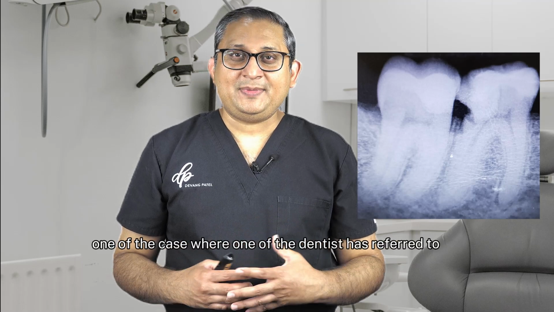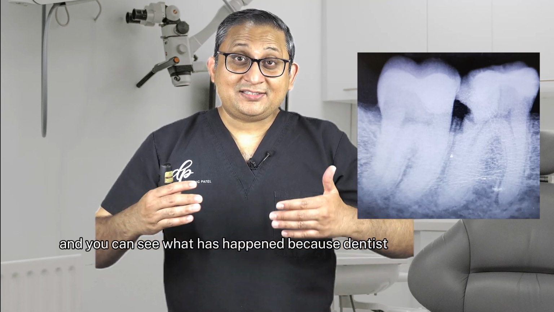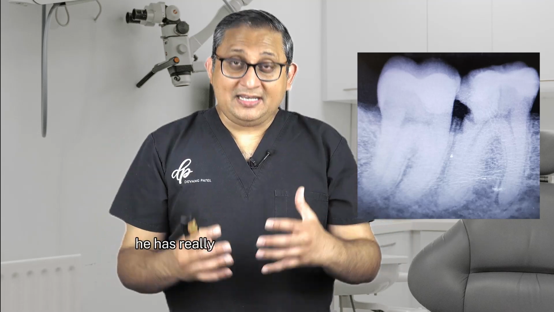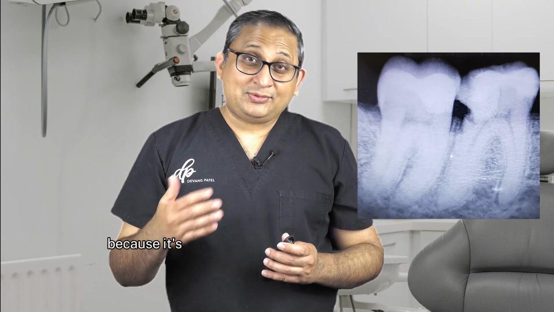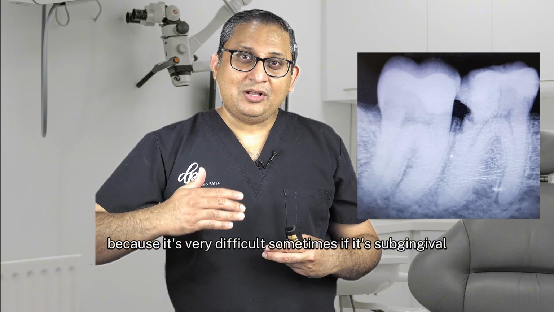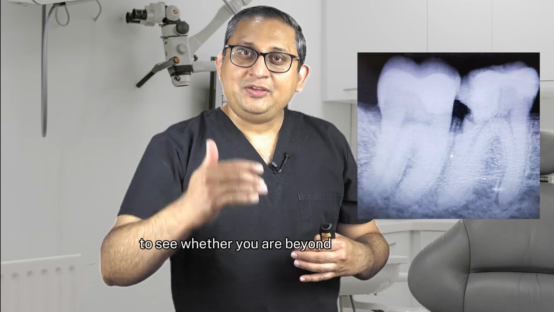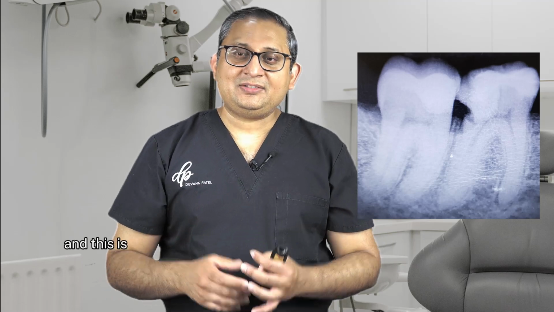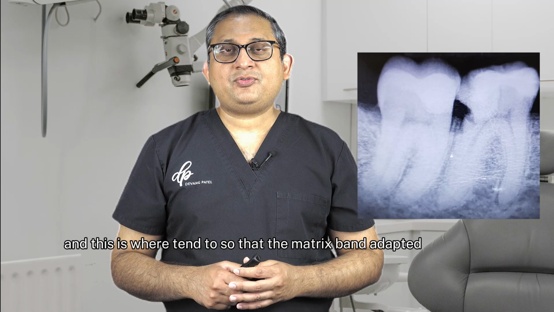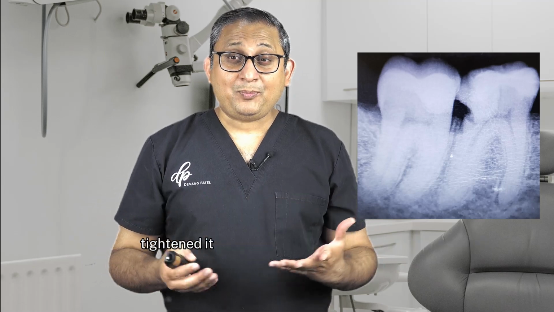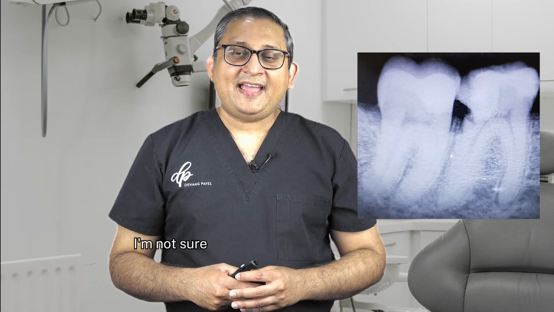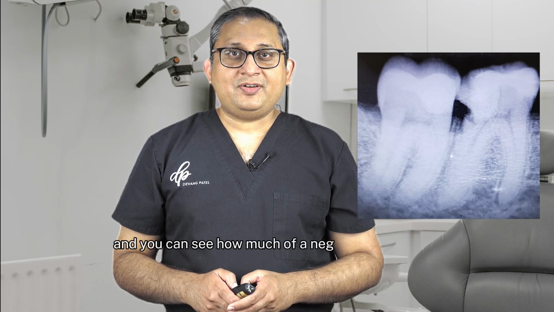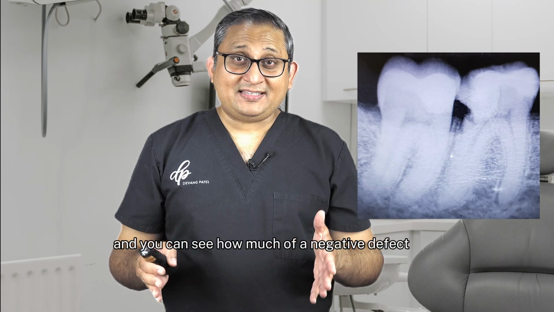And you can see here one of the cases where one of the dentists has referred to me, where the dentist tried to do DME, and you can see what has happened, because the dentist thought that he had really placed the matrix band properly, because it's very difficult sometimes if it's subgingival to see whether you are beyond the box. Okay, and this is where the dentist thought that the matrix band adapted really well, tightened it, probably there was no bleeding, I'm not sure, and then placed some restoration, and you can see how much of a negative defect here is, right?